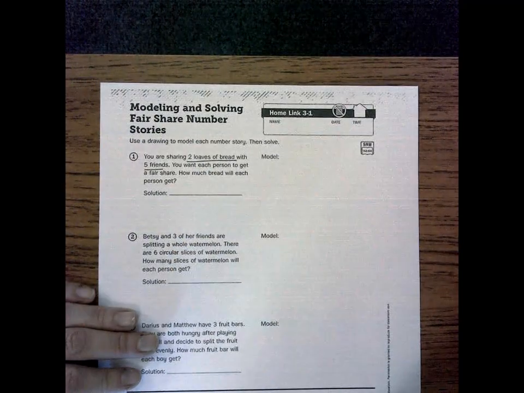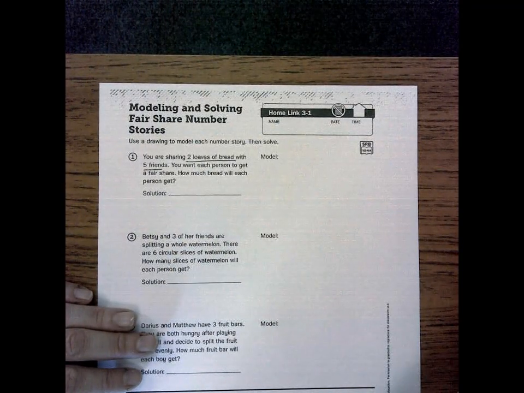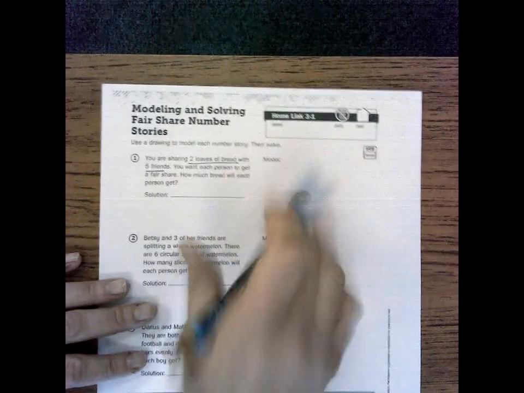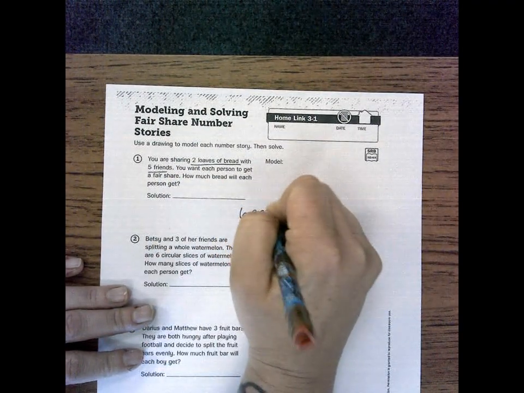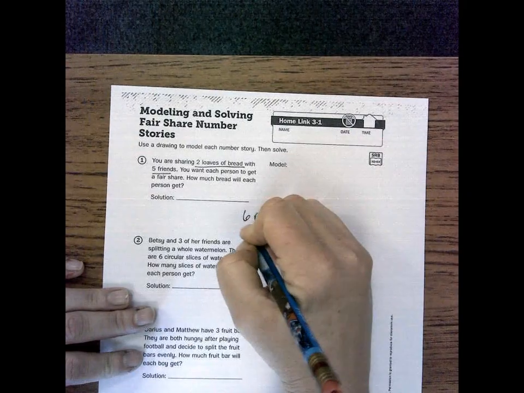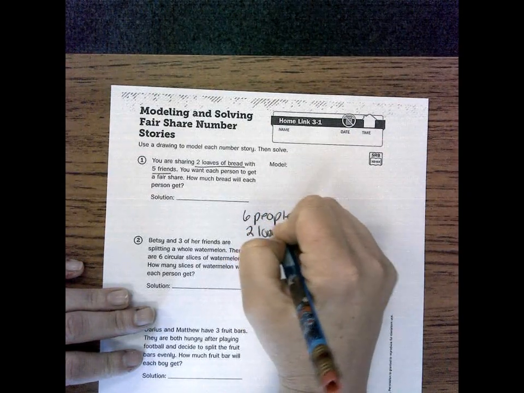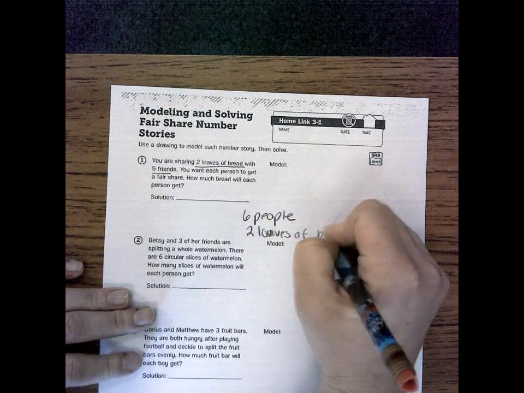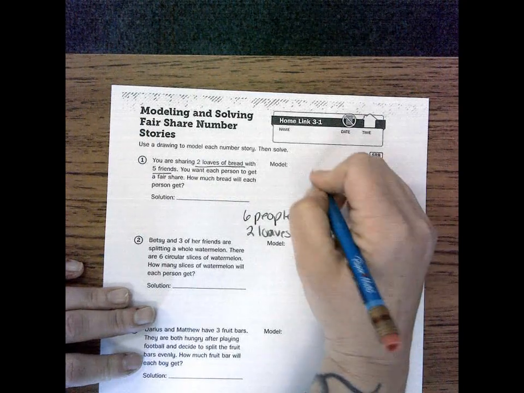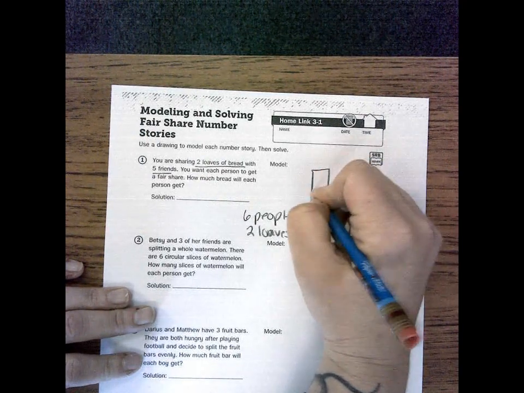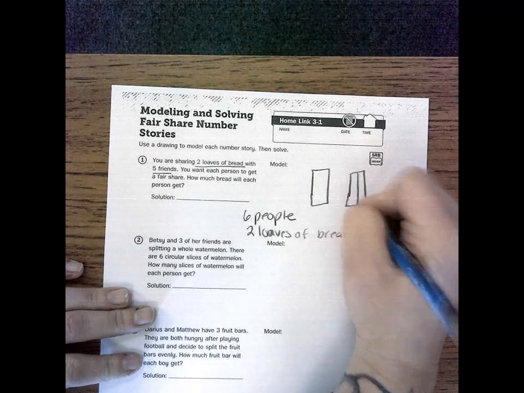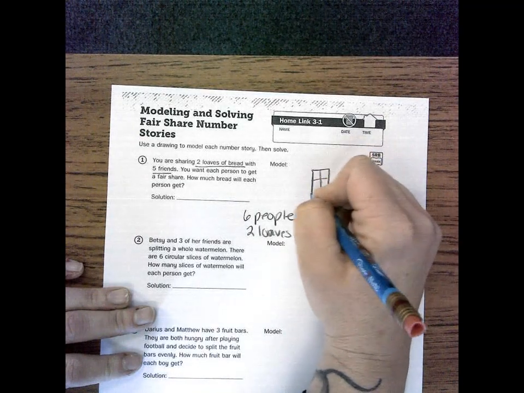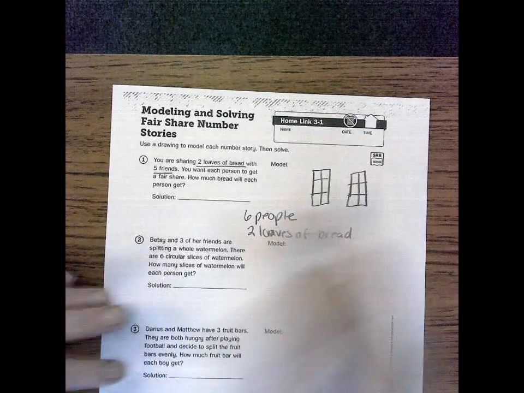These are kind of tricky questions because we have to figure out how many people are sharing. Well, it's you and 5 friends, so it's actually 6 people. And what are they sharing? They're sharing 2 loaves of bread. So here we're just going to draw our 2 loaves, and then we're going to divide each loaf of bread into 6 because we're sharing with 6 people.